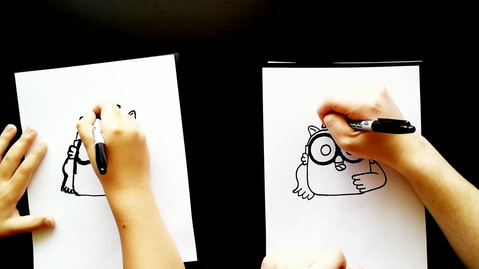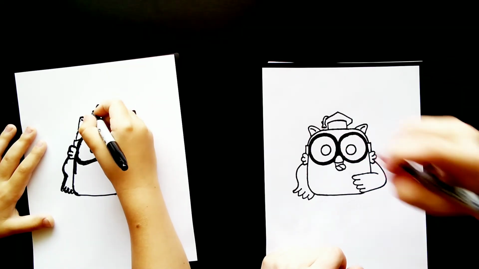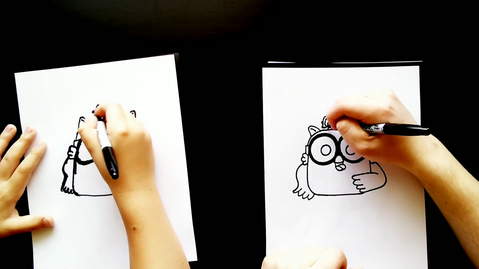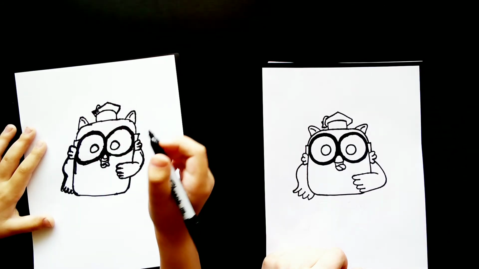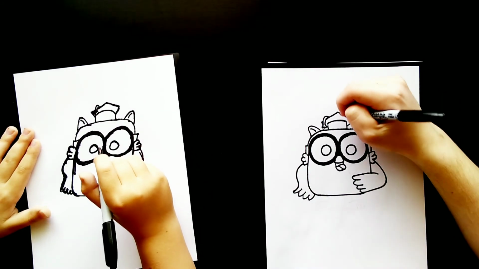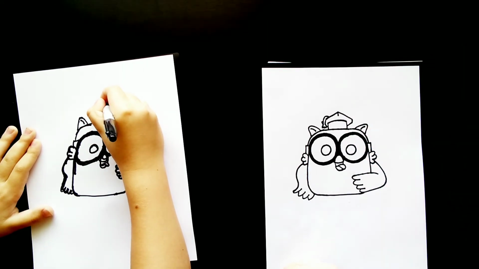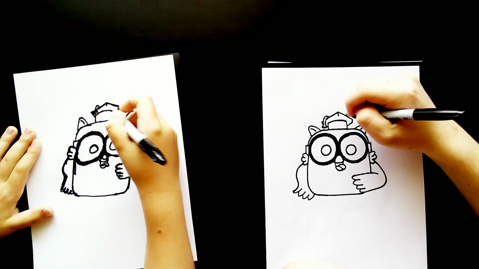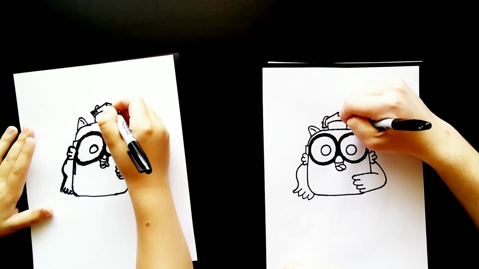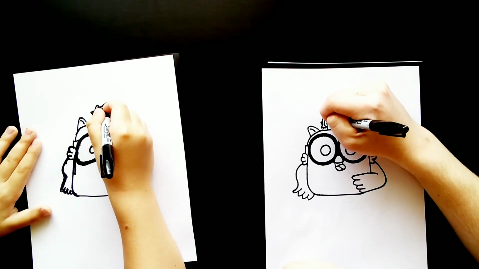And then right next to that, we're going to draw a tiny little triangle. And then between these three curves and this part of the hat, we're going to draw a tiny little diagonal line. And then now we're going to go up to the point of the hat and draw a straight line down. And then we're going to draw a diagonal line that comes down and connects to the end here. And we're going to do the same thing on the left side.